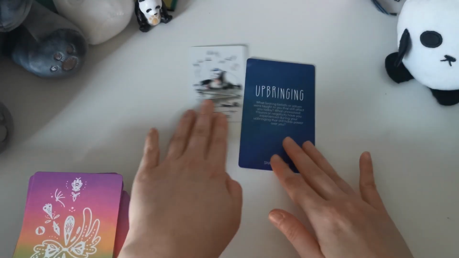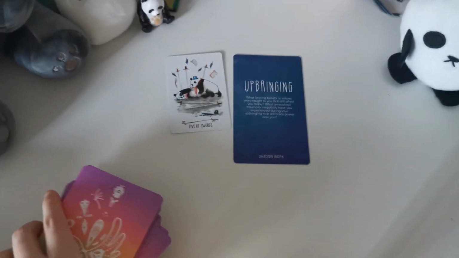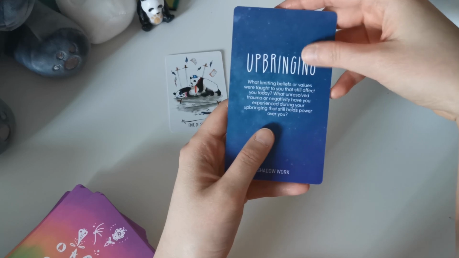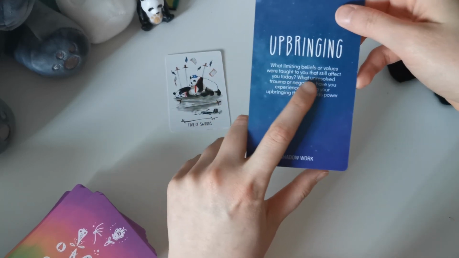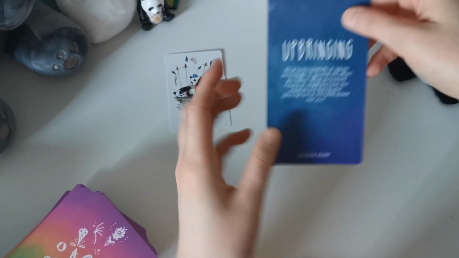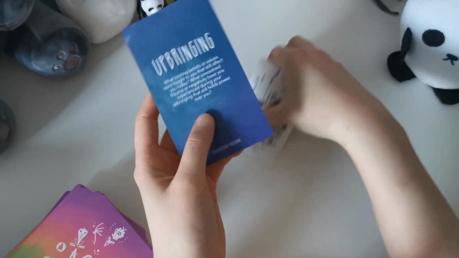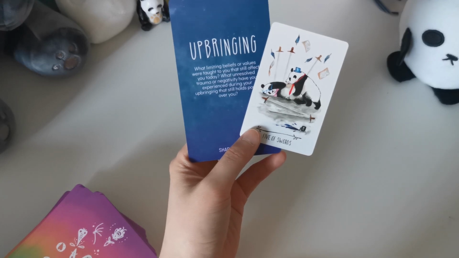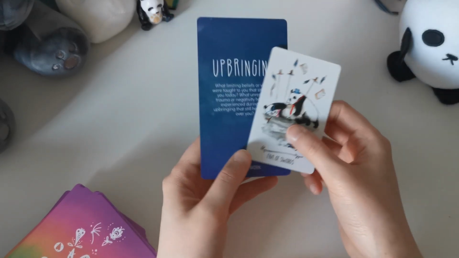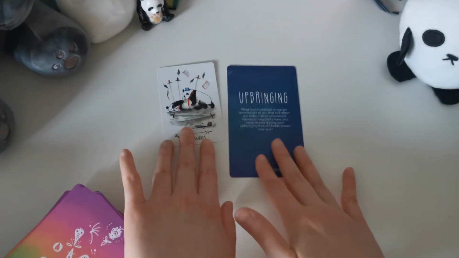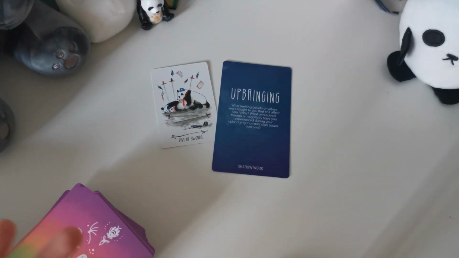upbringing. Interesting. So this will give you some interesting information about that 1 card, that 1 daily draw that you have. You can look at the question prompts here. What limiting beliefs or values were taught to you that still affect you today? What unresolved trauma or negativity have you experienced during your upbringing that still holds power over you? So maybe you're gonna have some triggers when it comes to your parents or the people you grew up with today. Or today it could bring up some issues when it comes to inner child work, or your upbringing, something that still needs to be settled in yourself, something that's not integrated.